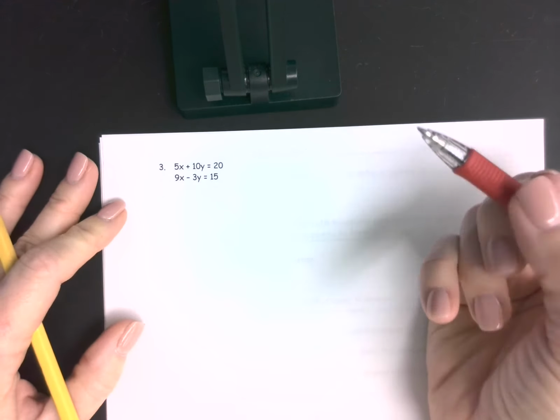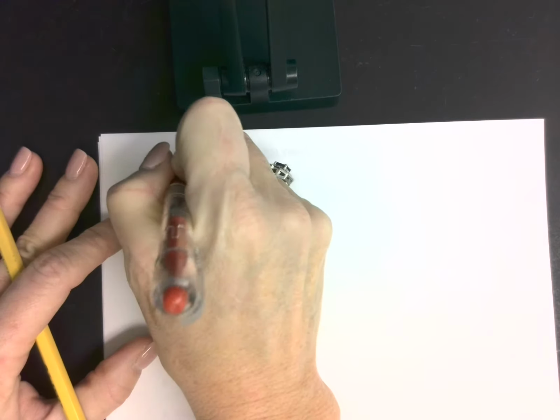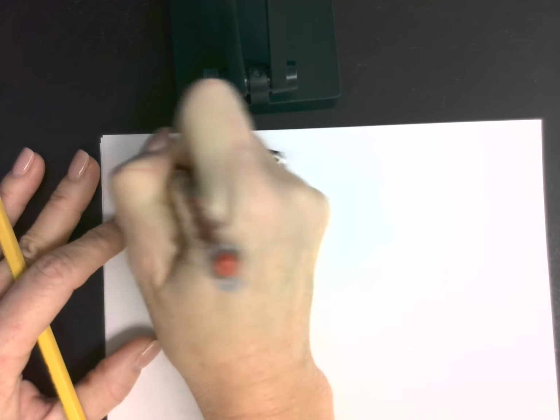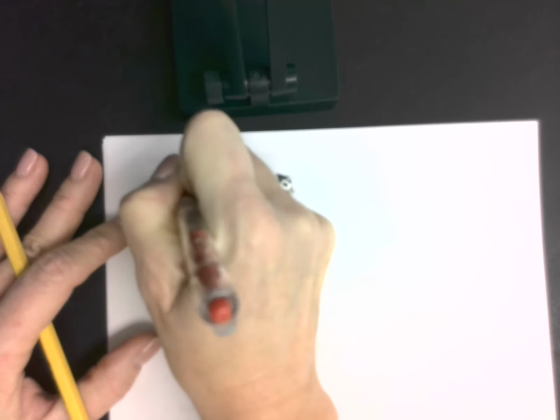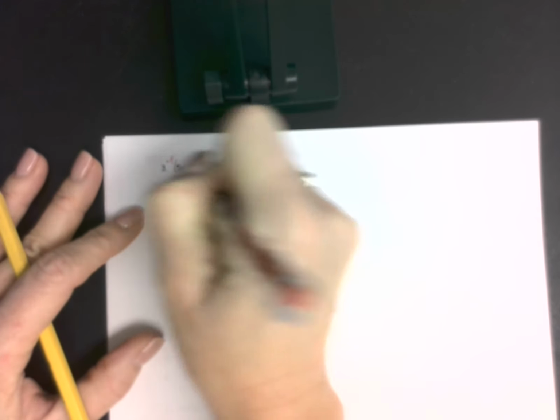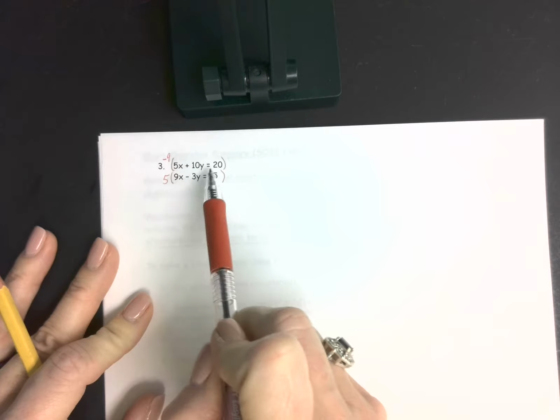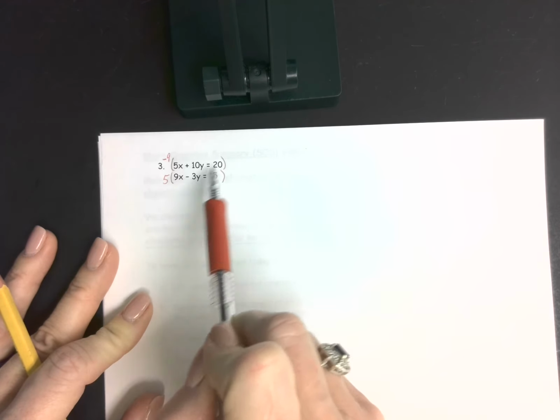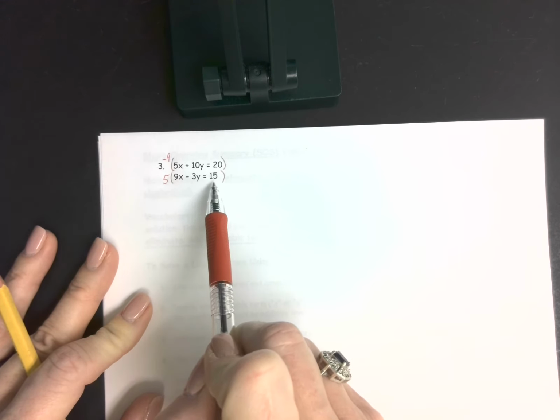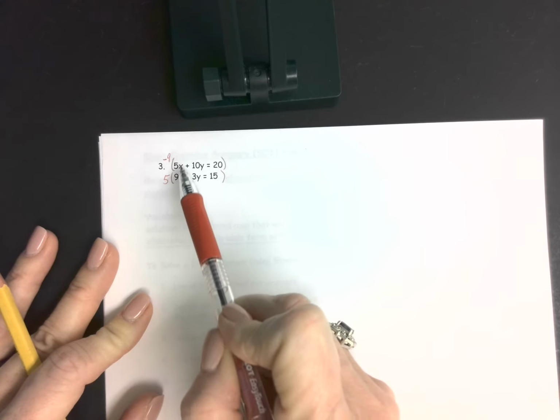So if we look at the x terms, I have 5x here and 9x here. Well, if I multiply the top equation by -9 and I multiply the bottom equation by 5, then when I distribute here, multiply each term by -9, each term in the bottom by +5, the x terms will have coefficients of -45 and +45.